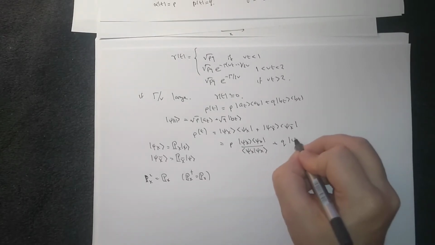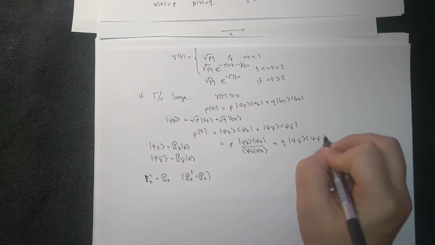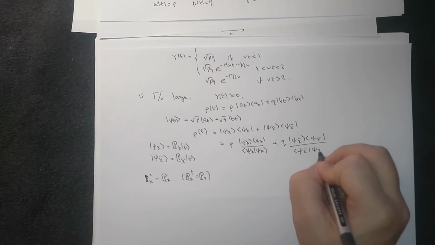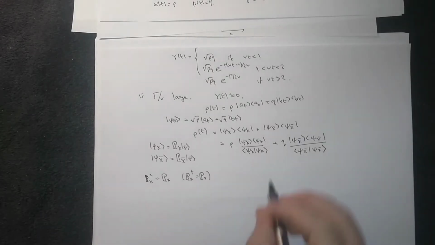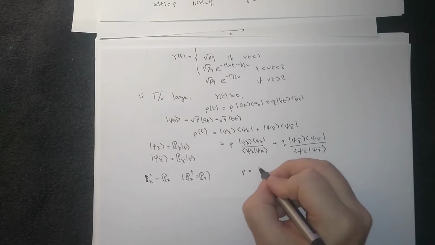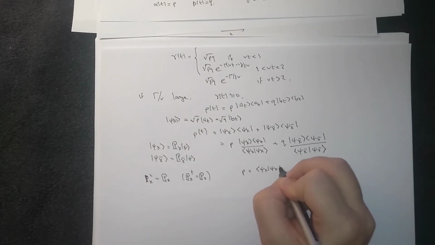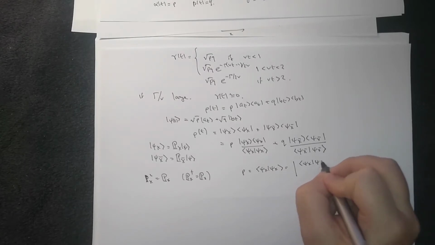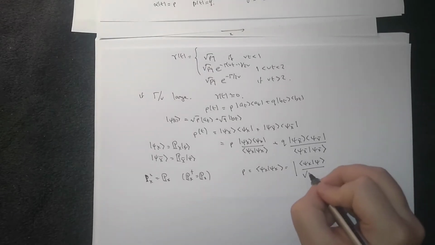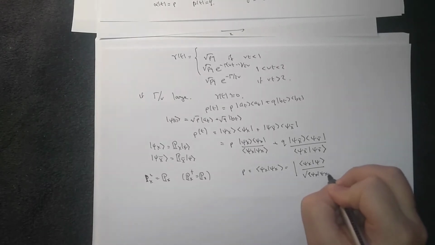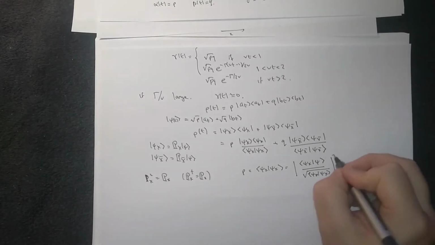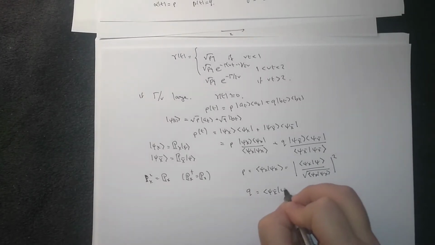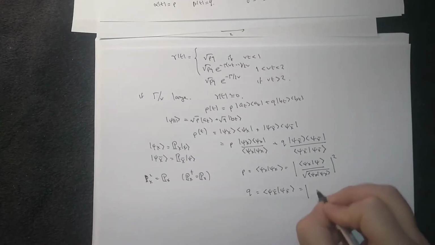Plus q times the same thing with x replaced by its complement. And P here can be written as psi x with psi x, which is also psi x with psi over the square root of psi x with psi x squared. And Q is the same thing with x replaced by x bar.